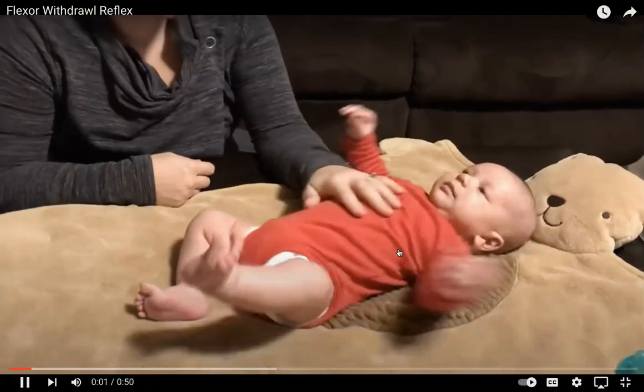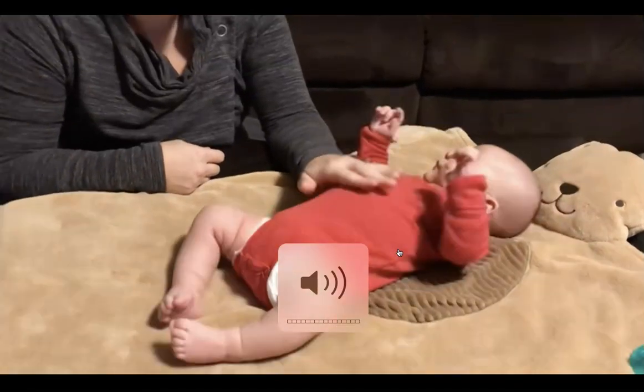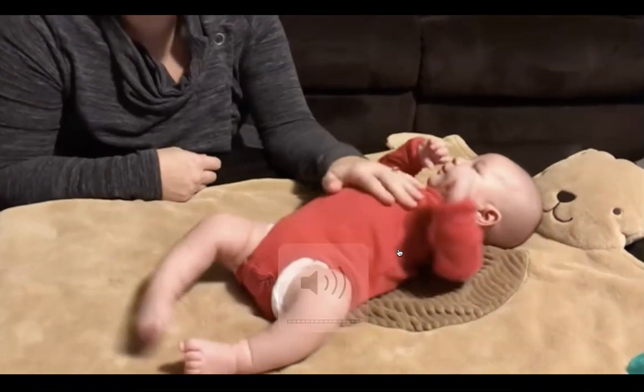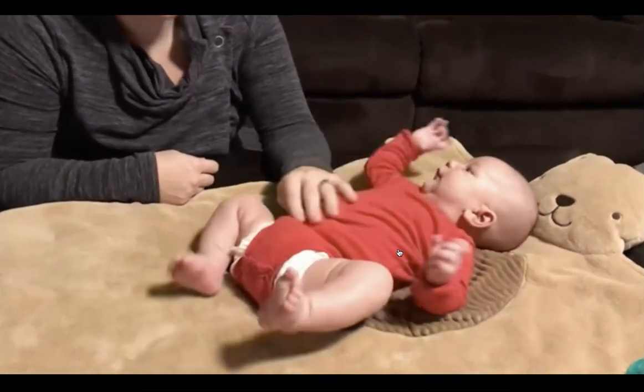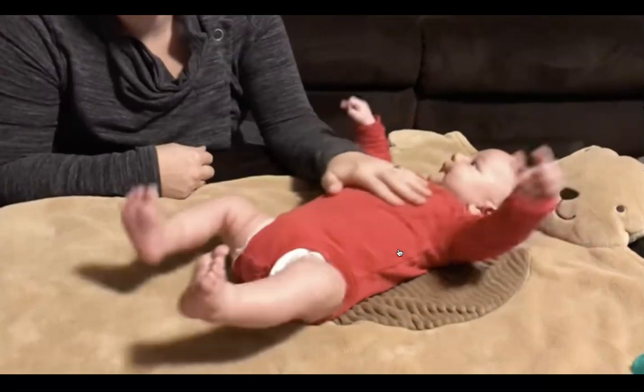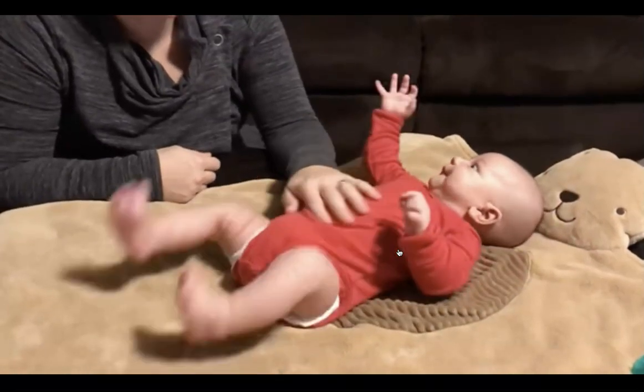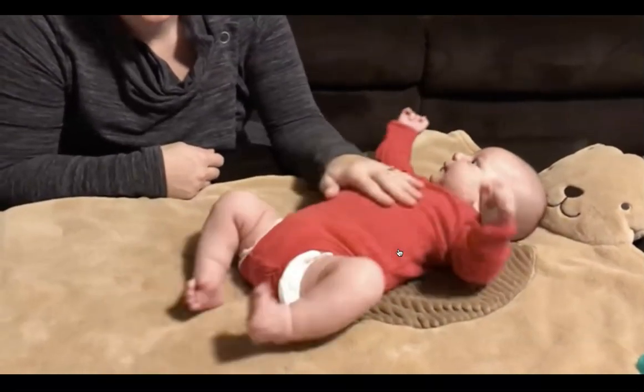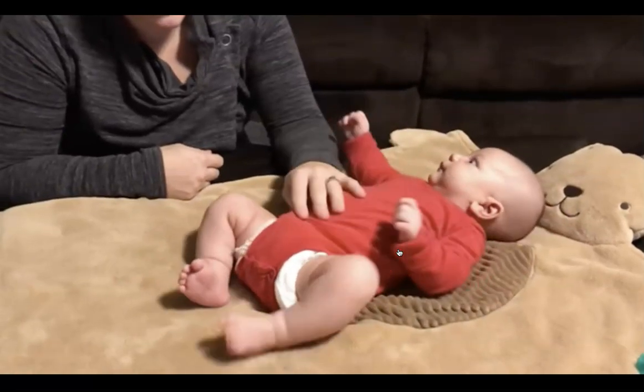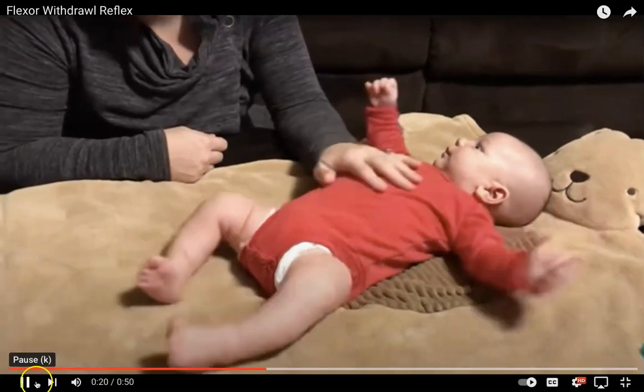So the next reflex we're going to test is the flexor withdrawal reflex. This one has an onset of 28 weeks and an integration of 1 to 2 months. This one also can be irritating to an infant, so if you're going to do this reflex testing, you might want to do it later on. Typically you'd want a pretty rested, calm baby for this.